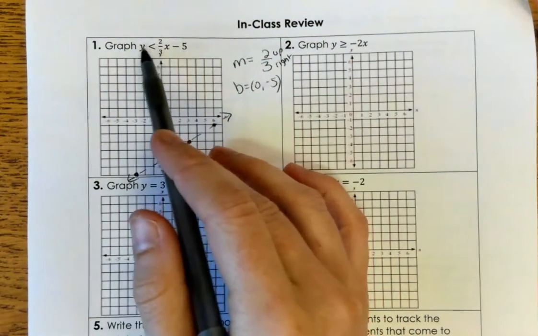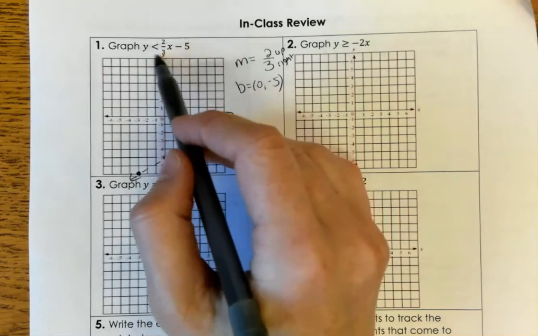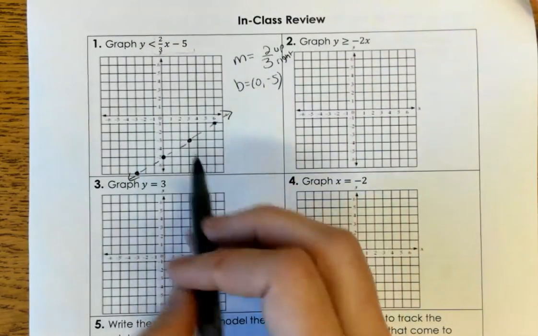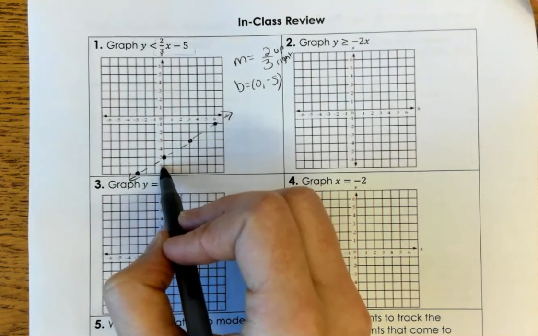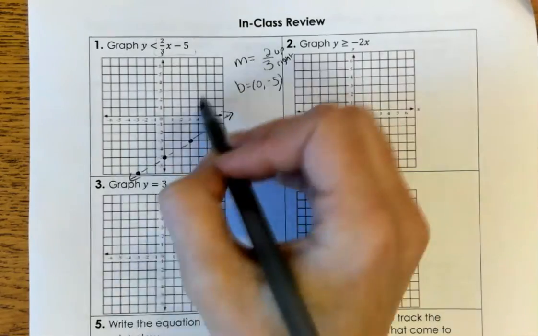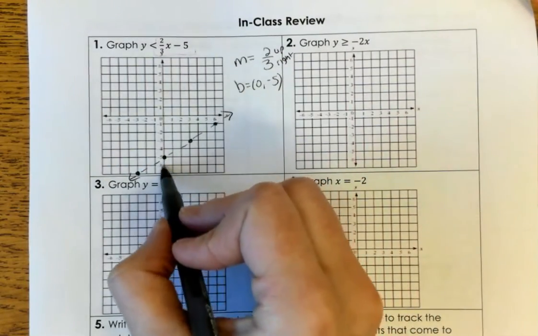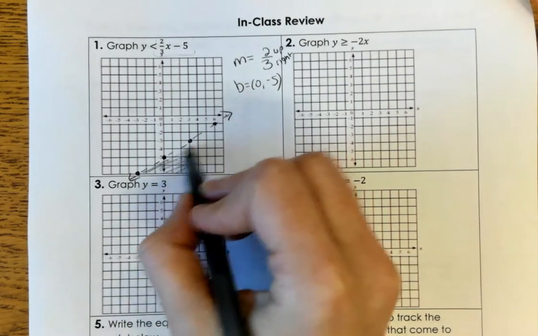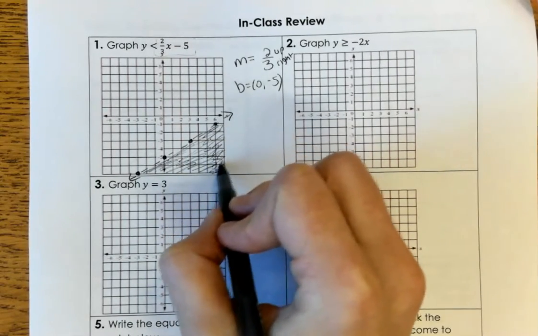Okay, so now looking at this, y has to be less than what we graphed. So this is what we graphed, right? This is our y-intercept and our slope. So if our y has to be less than that, is it on the right-hand side of the line or the left-hand side of the line? If y has to be less than this, it's on this side of the line. Do you see how the y-axis below is down here? So this is what I would shade.